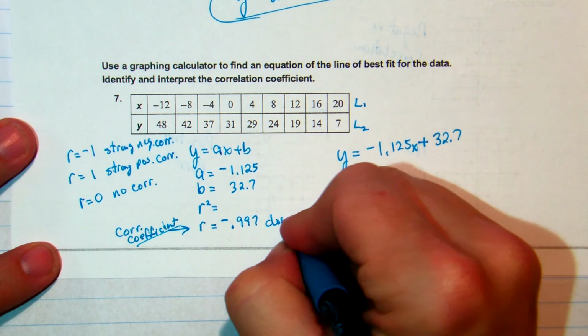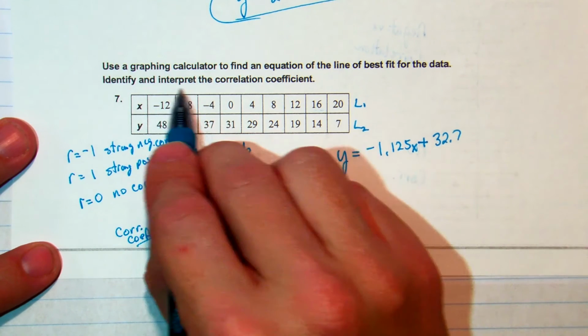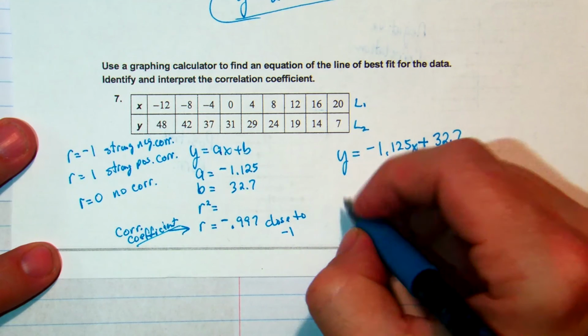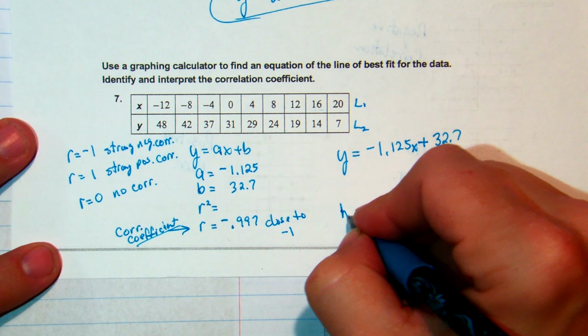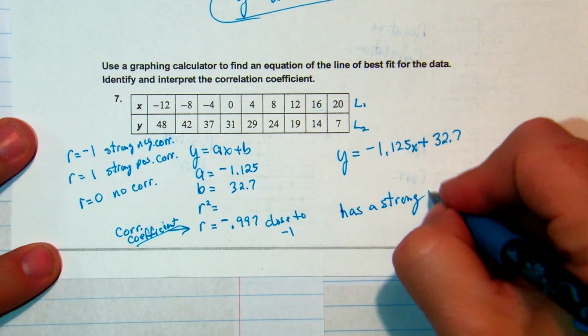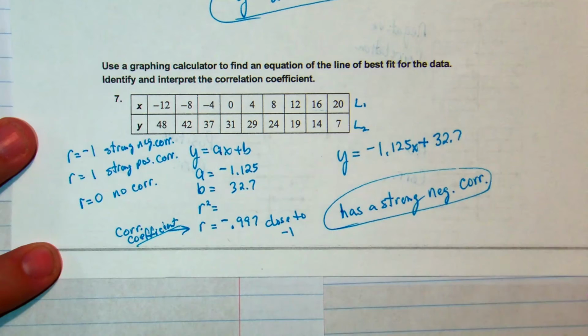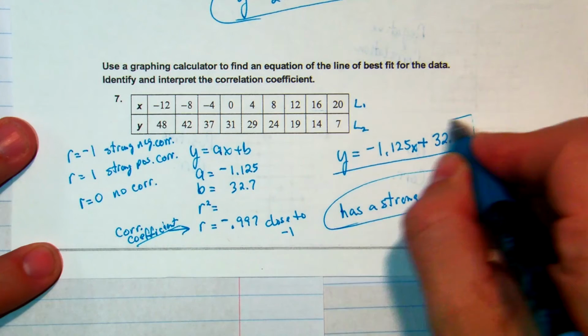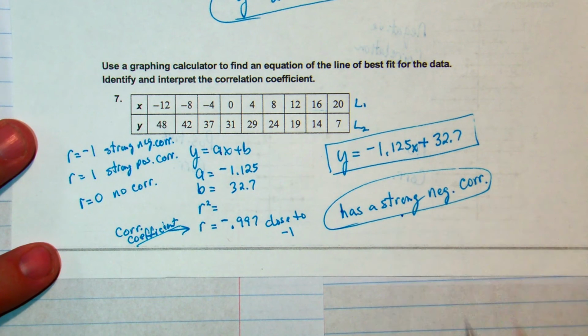Being that this is close to negative 1, the interpretation of the correlation coefficient is that this has a strong negative correlation. So this is our line of best fit for the data, and we know by the correlation coefficient that this has a strong negative correlation. And that concludes the video for 4546. We will follow up with a video on the calculator work for this as well.